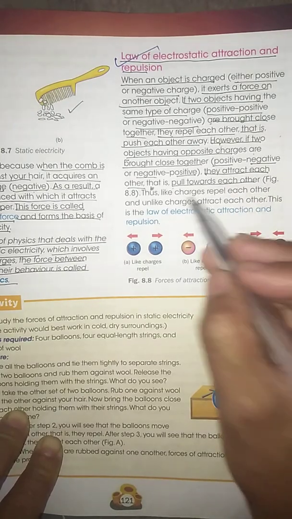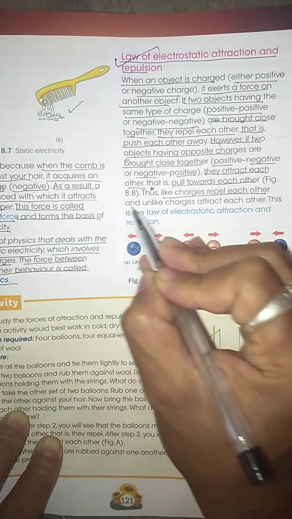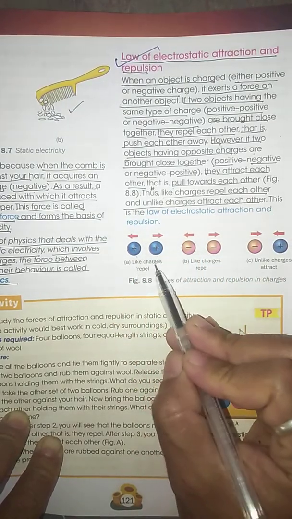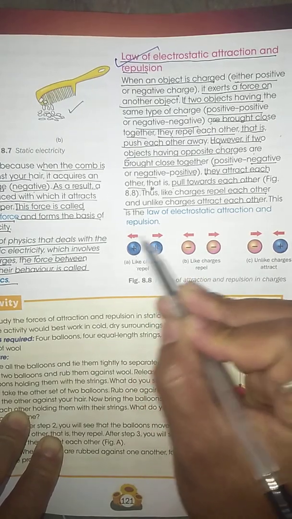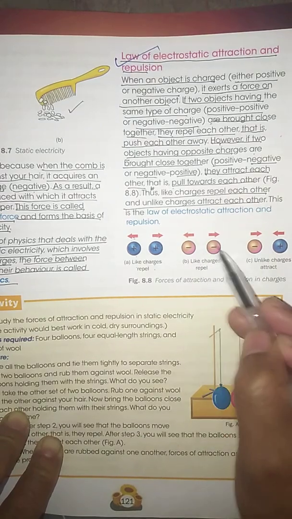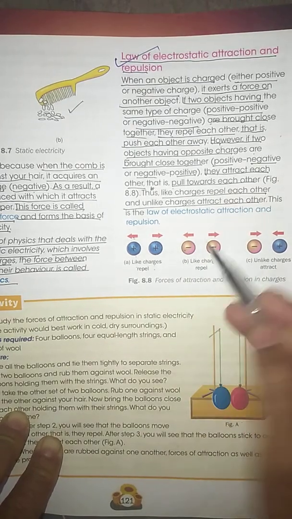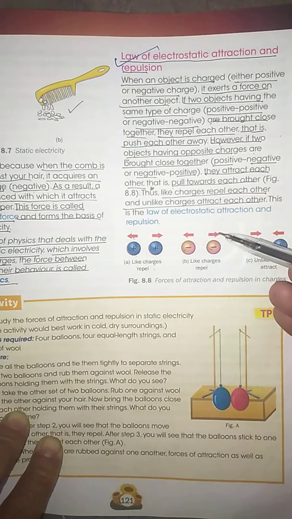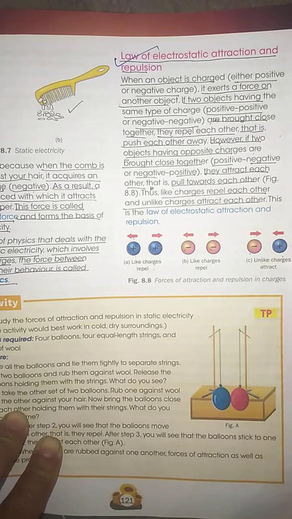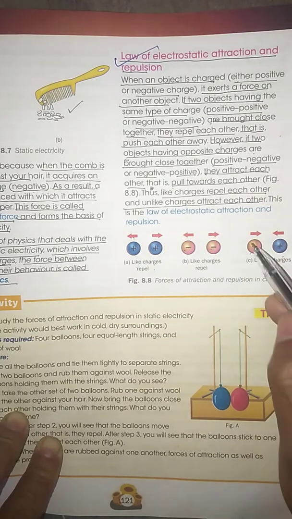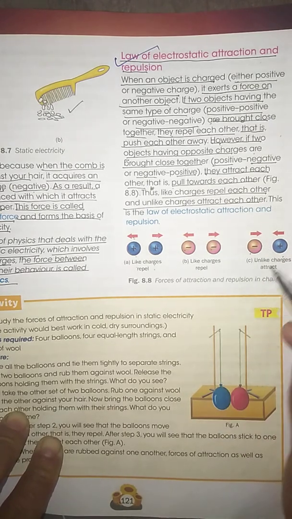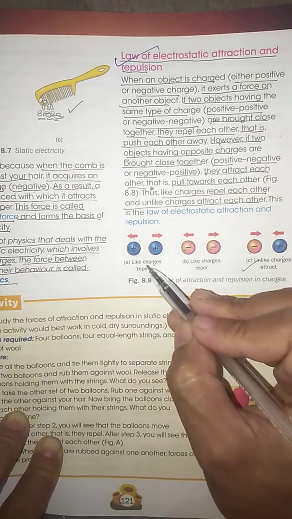Thus, I can say that like charges repel each other and unlike charges attract each other. You can see, positive charges repel each other. That means the force exerted on each other pushes them away. Like charges, negative charges also exert a force on each other, and that's why they push away from each other. But when one is a negative charge and one is a positive charge and they are brought closer, they also exert a force, but they try to attract each other. It means they try to pull each other. This is called unlike charges. This is for like charges.